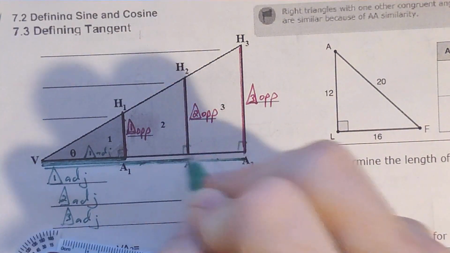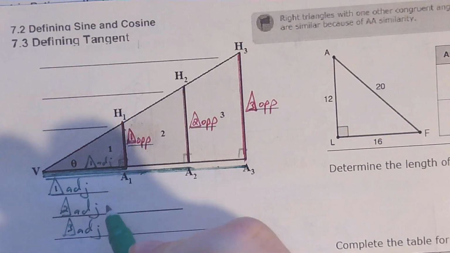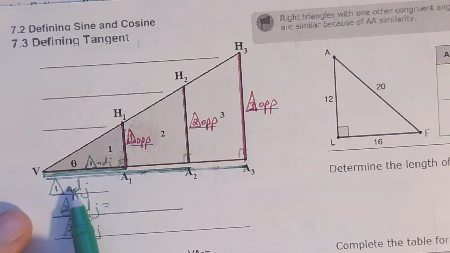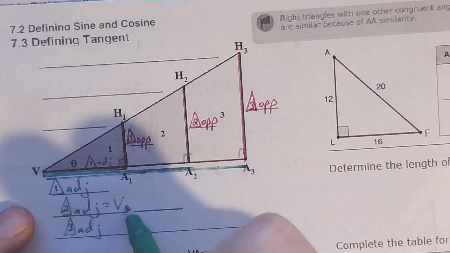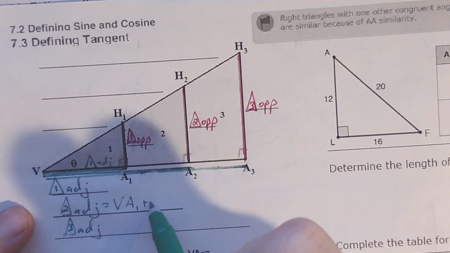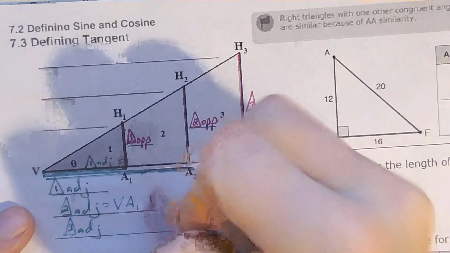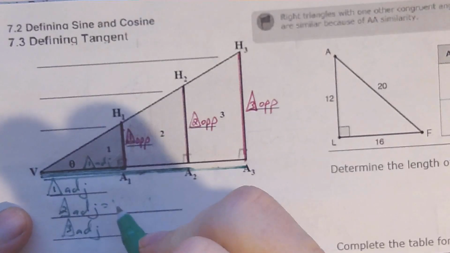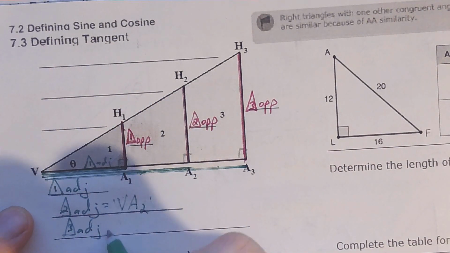This whole length here is triangle 2's, and then triangle 3, they're cumulative. If you wanted to do it with the line addition postulate, this is V to A1, this is V to A2, and this is V to A3.